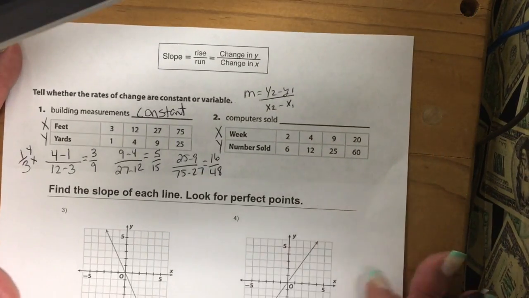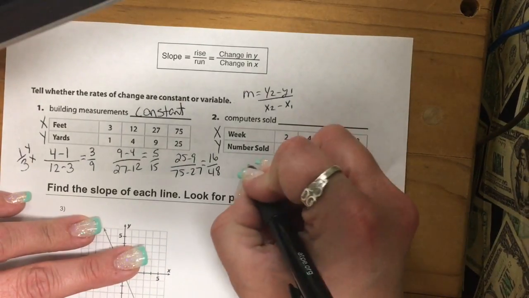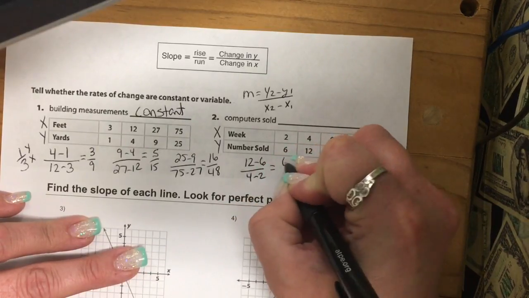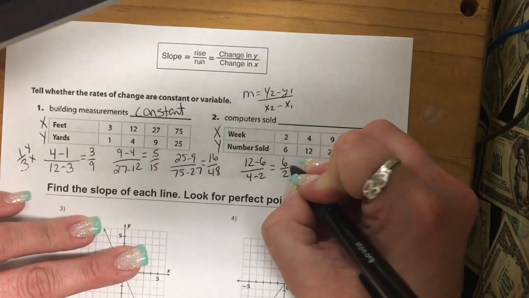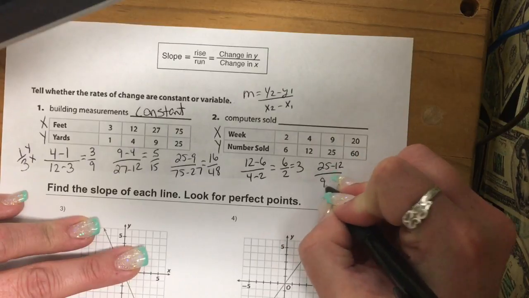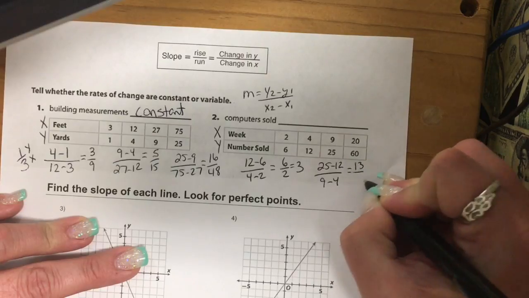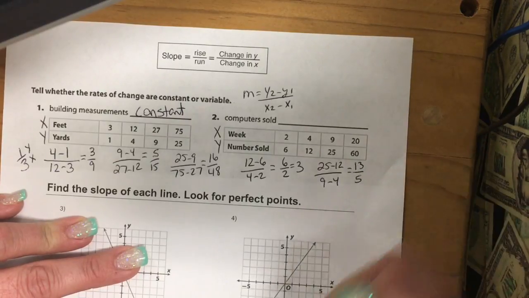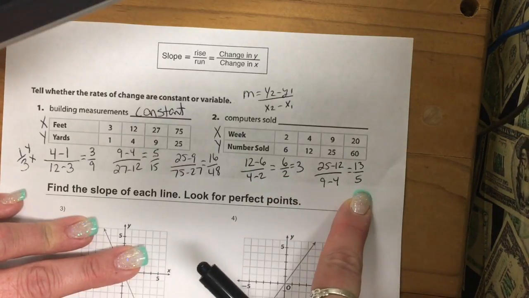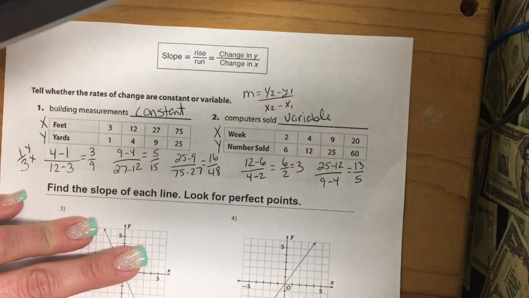All right, so the next example here, the computer sold. Again, I'm going to put my y's on top, 12 minus 6. My x is on bottom, 4 minus 2. So I have 6 over 2, which is going to be 3. And then I have 25 minus 12 and 9 minus 4. And 25 minus 12 is going to be 13. And 9 minus 4 is going to be 5. And 13 divided by 5 is not going to be 3. So I can see right here this is not going to be constant. So this one's going to be variable because they're going to be different.